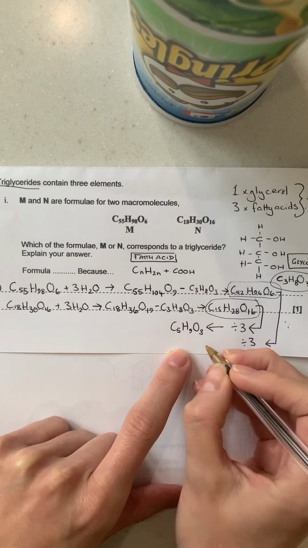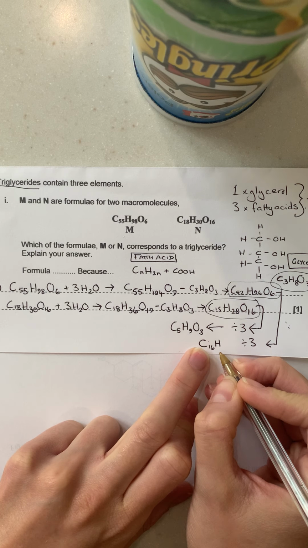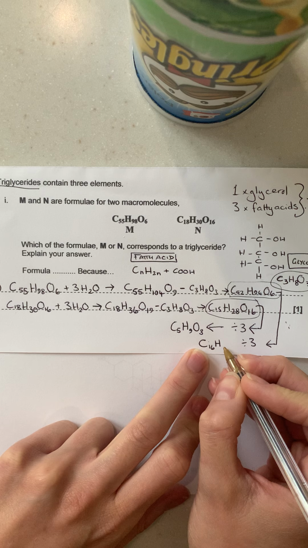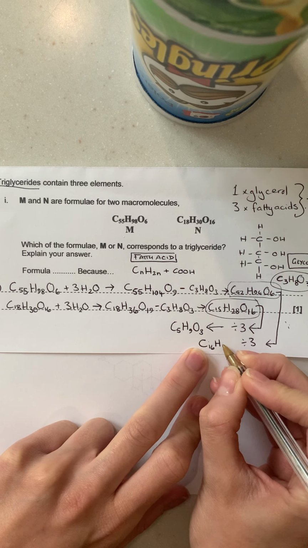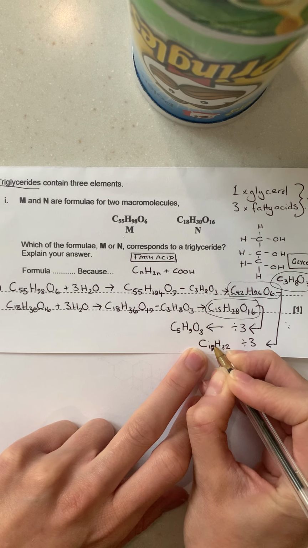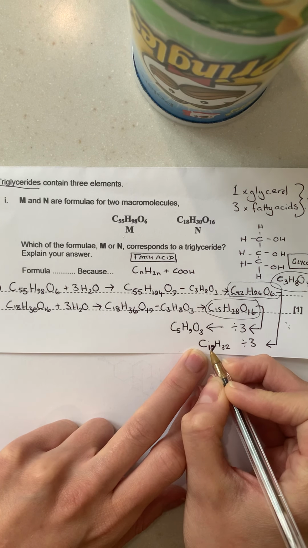H again, oh no, that one does work, obviously, and that gives us 32. Oh no, that's 17, sorry. It's about 17. Then I'm going to do my oxygen. Oh yeah, oxygen divided by 3 is 2.